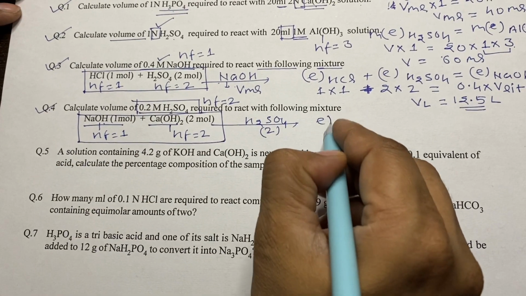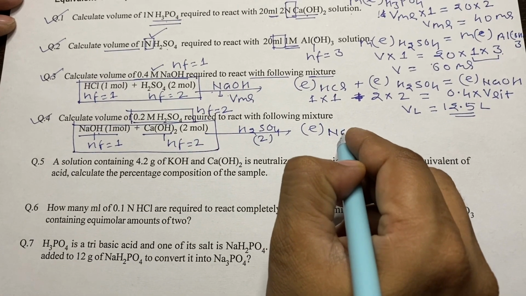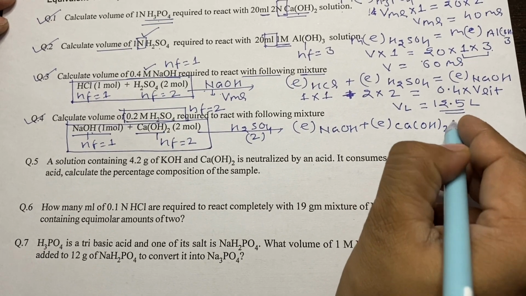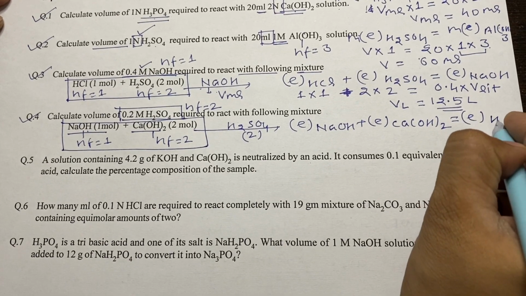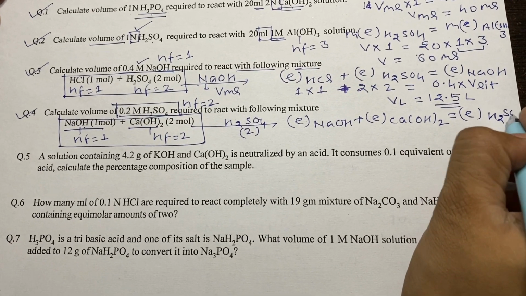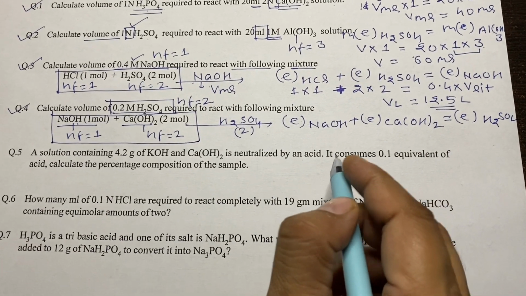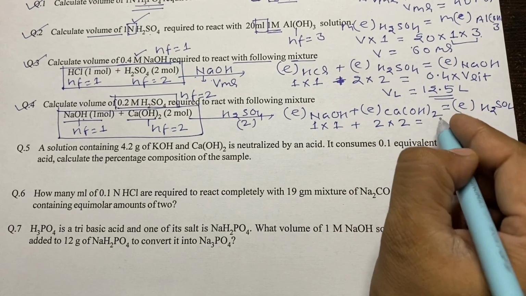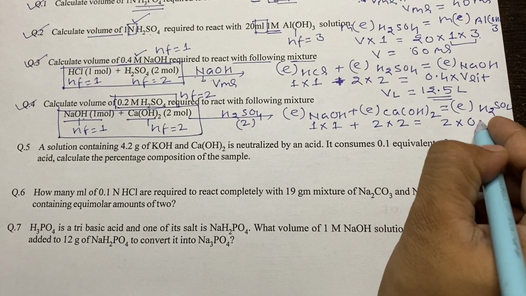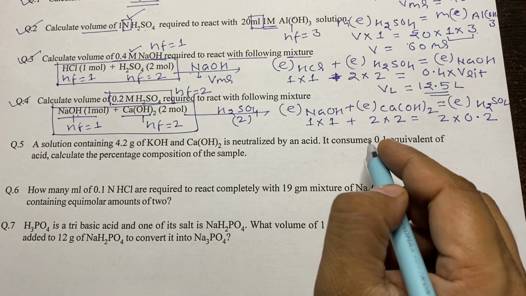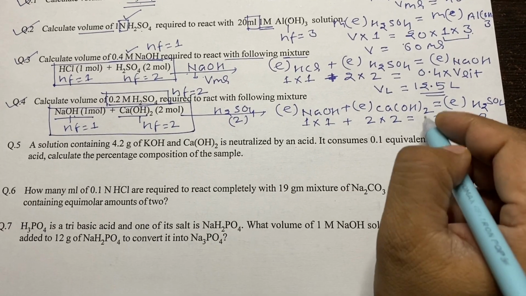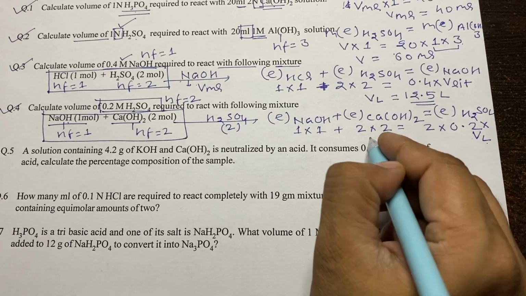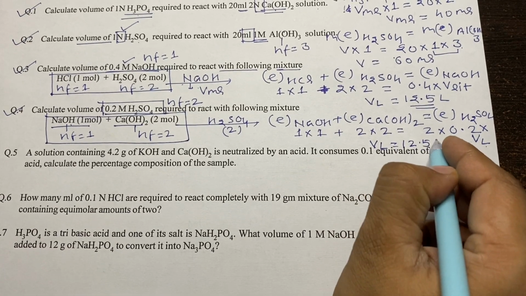We can use the same equation, that equivalent of NaOH plus equivalent of Ca(OH)2, because this is the basic mixture which is to be neutralized by H2SO4. So 1 into 1 plus 2 into 2, that will give 2 into 0.2. This will be the normality, and the volume will be in liter. So definitely when you will calculate the volume, again you will get 12.5 liter.